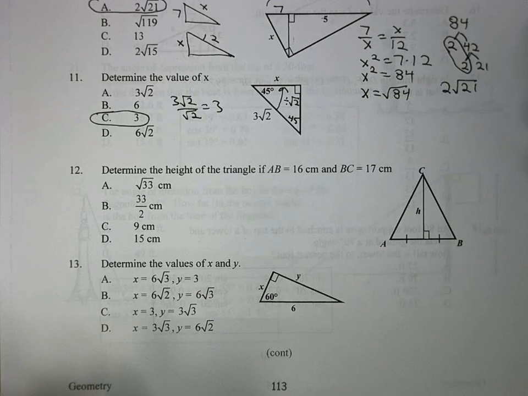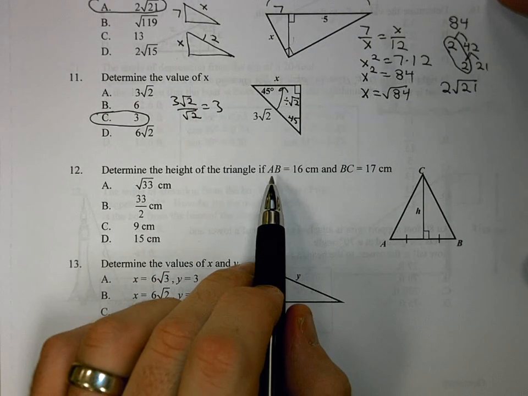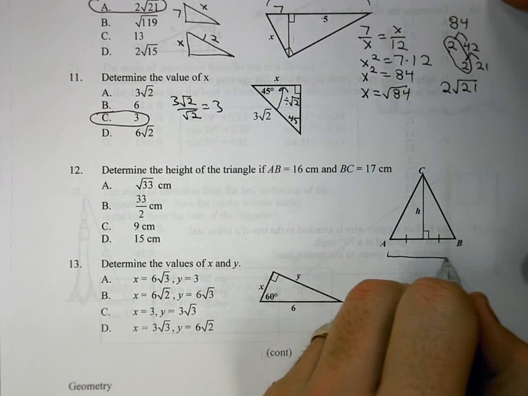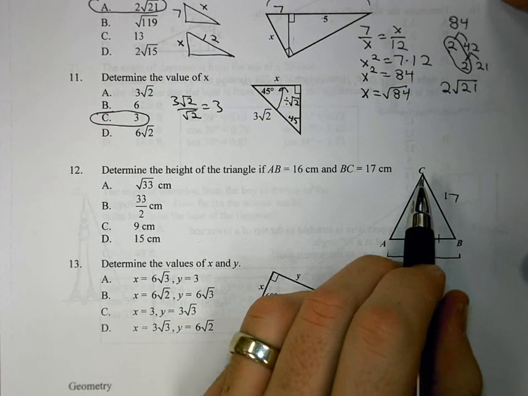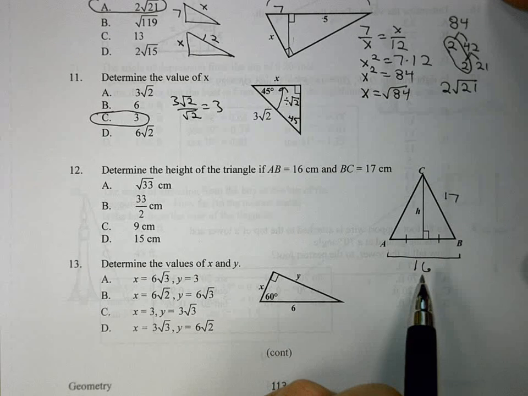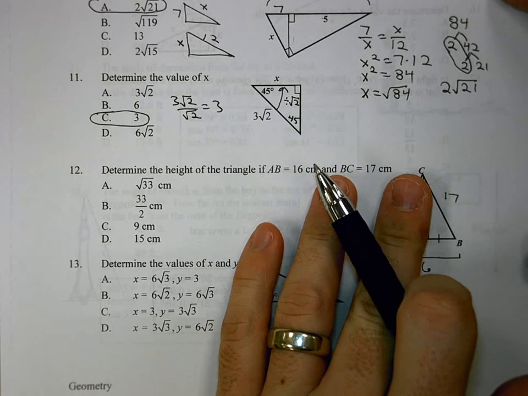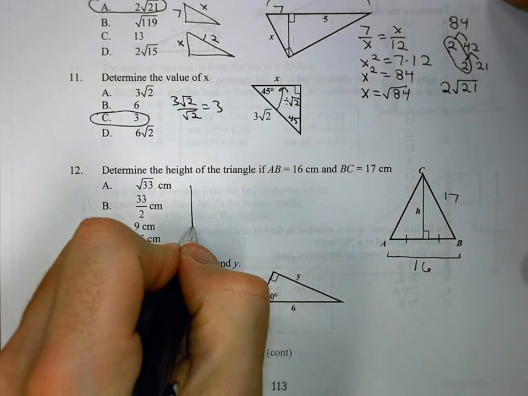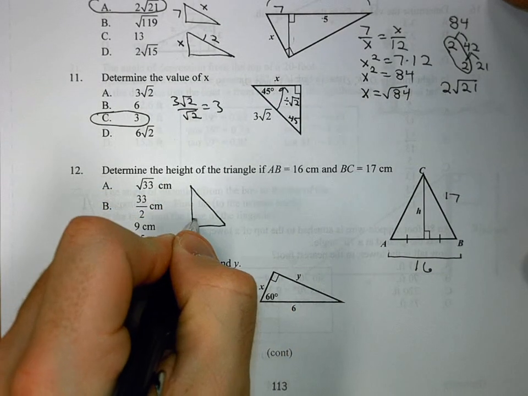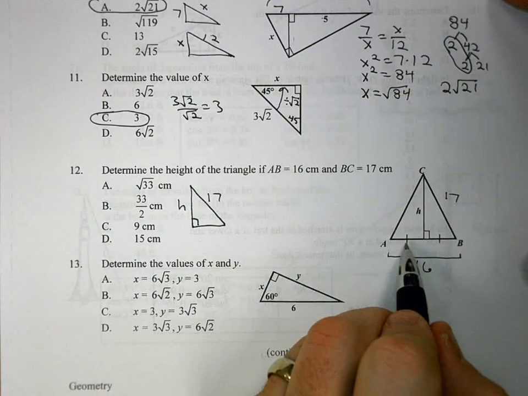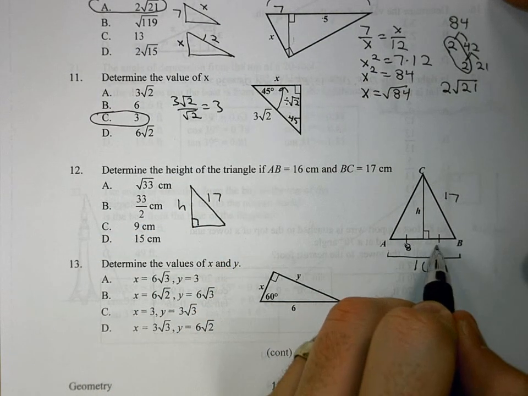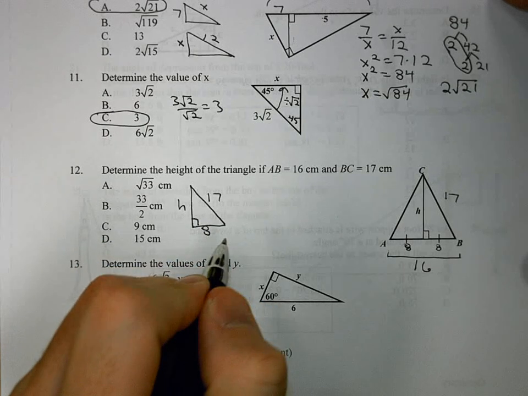Okay, number 12, I have that AB is 16, BC is 17, and I need to find the height. Well, if I look at this triangle by itself, I can't solve with it, but if I just take half of it, that actually gives me a right triangle where 17 is the hypotenuse, h is that leg, and since these two are the same, they're each 8, so 8 is my other leg.